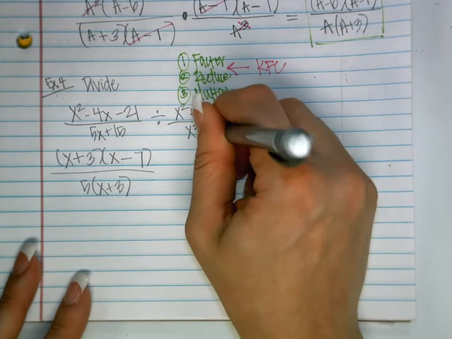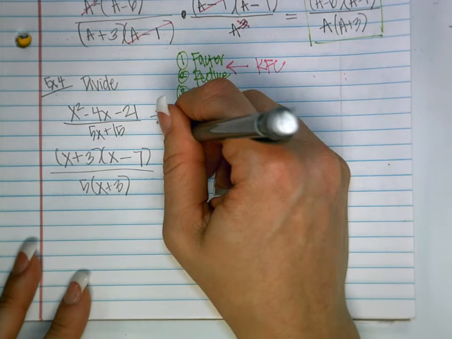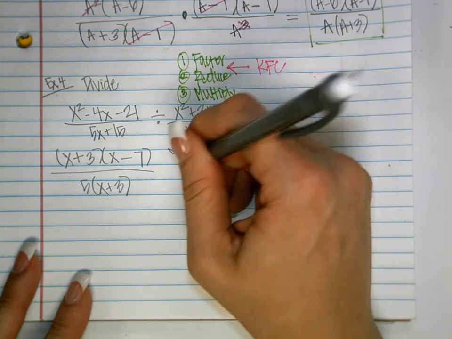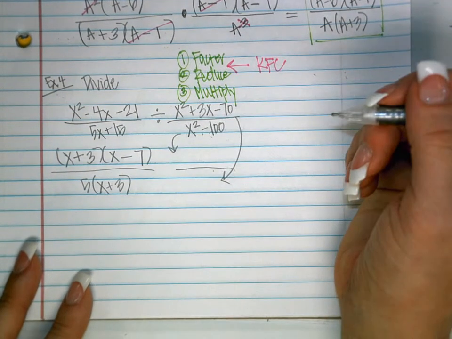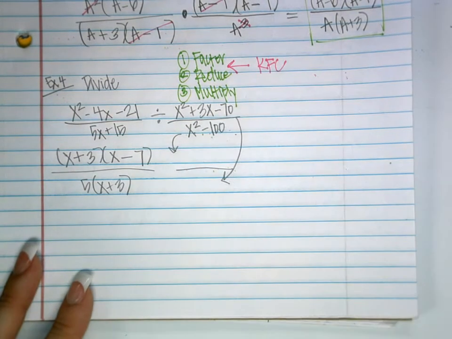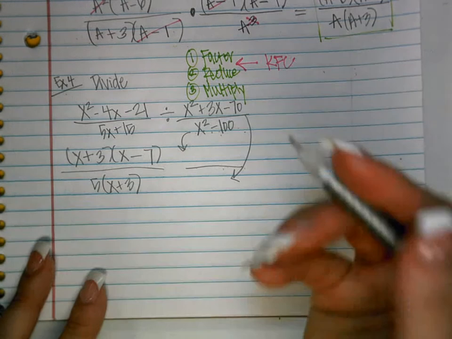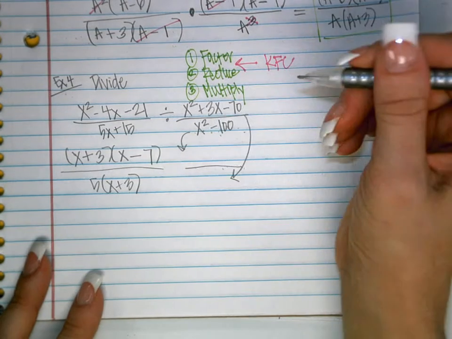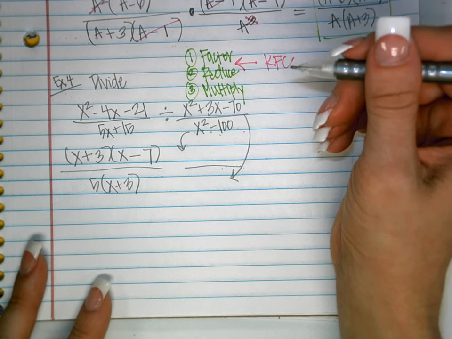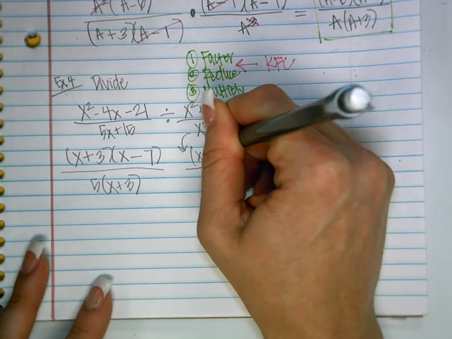I'm going to factor here first. So the denominator goes on the top. This one goes on the bottom. So we're going to flip this. If you choose to write this separately first and then factor, that's fine. But I'm going to do them both in the same step because you can. So x squared minus 100 factors to be what? X plus 10 and x minus 10.